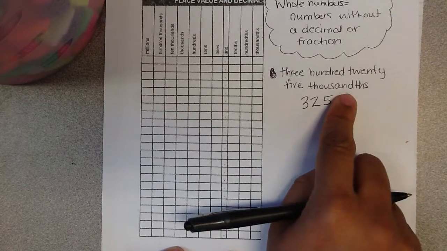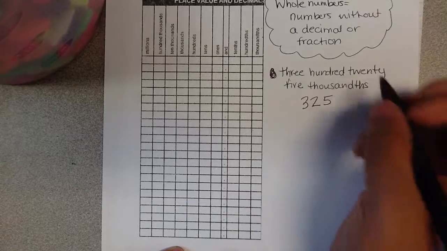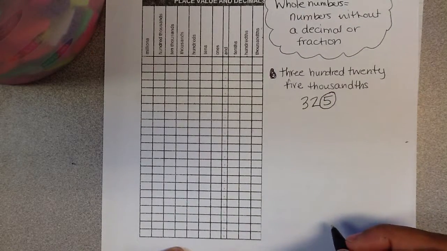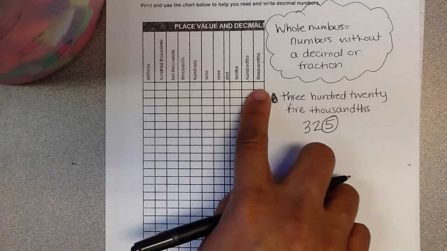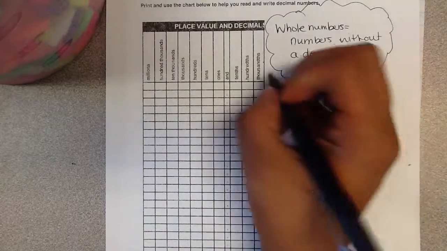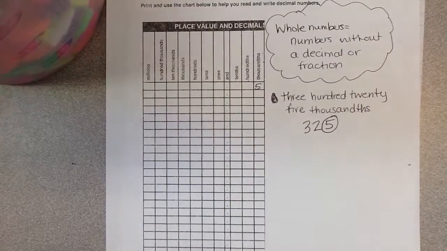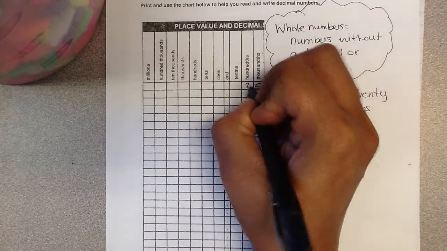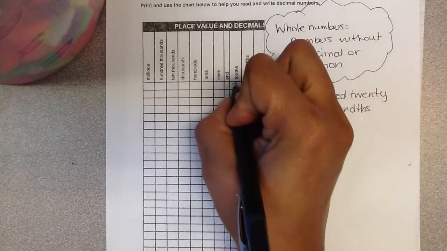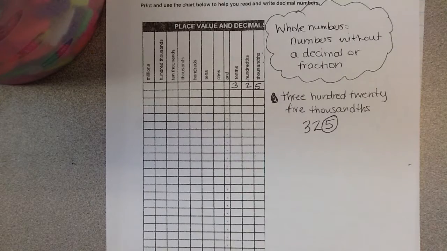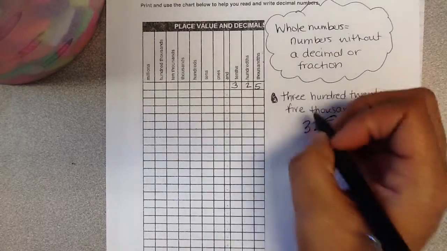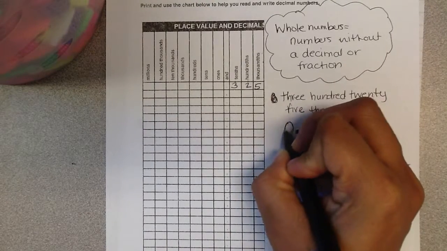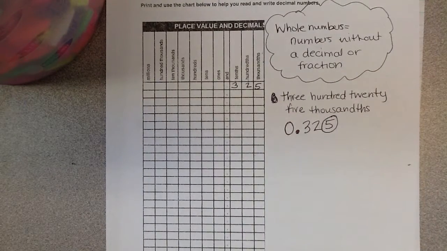Now this last word, thousandths, indicates where the last digit, which is the 5, should land on my place value chart. Well, when I look up here at my place value chart, the thousandths is right here. So that indicates that my 5 has to go right there, which means my 2 has to be before it, right here, and my 3 has to be before that, right there. So how do I actually write that decimal number? I put a decimal right here, and if I would like, I could put a 0 right here because there's 0 ones in that number.